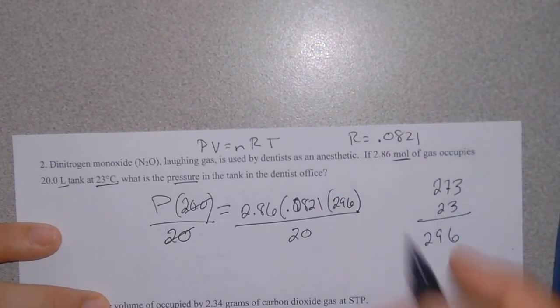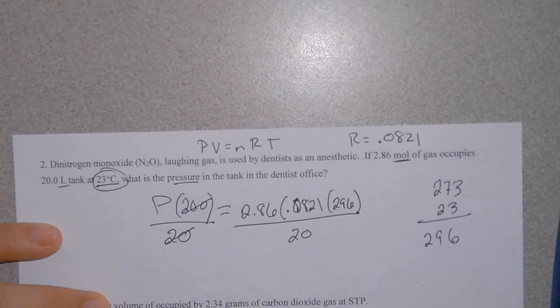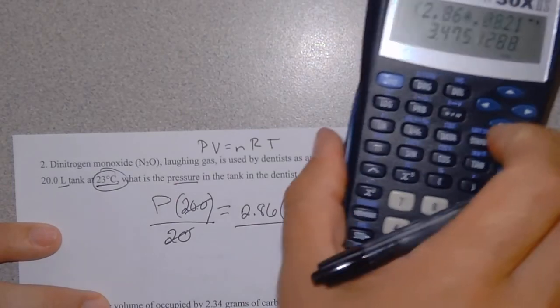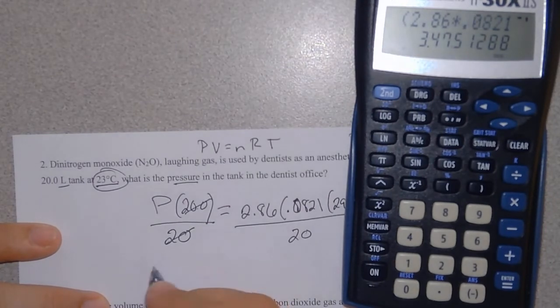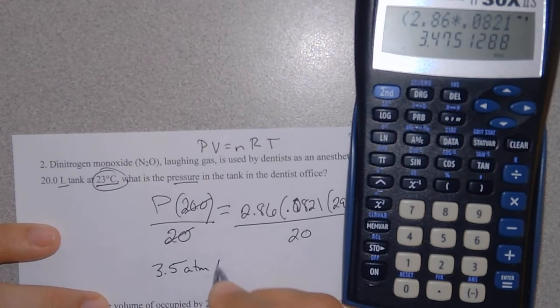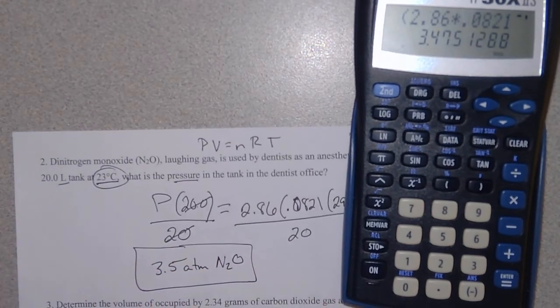How many sig figs should we be using? Look at all your givens. 2? How many sig figs? What's my answer going to be? 3.5 ATM. And then you can put N2O as well.